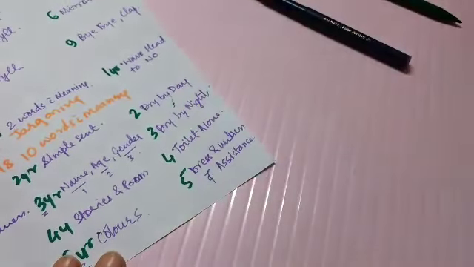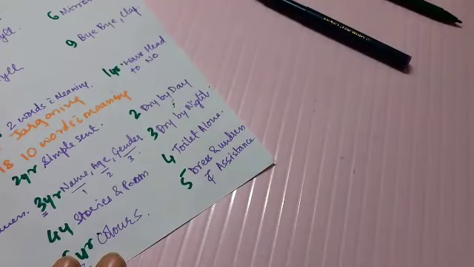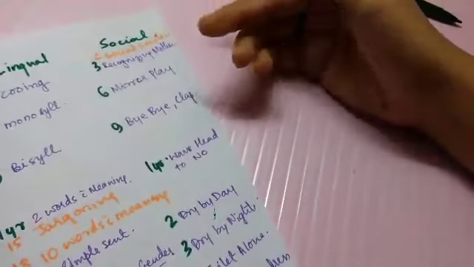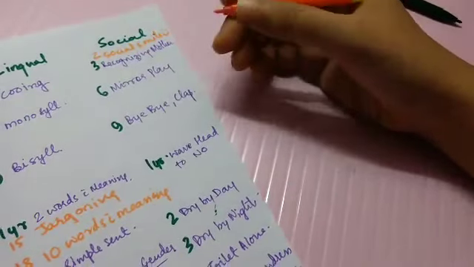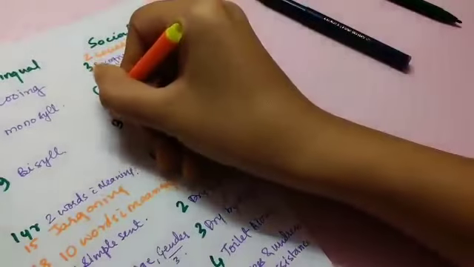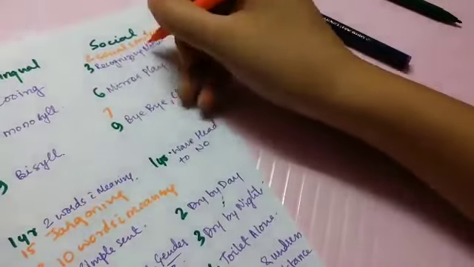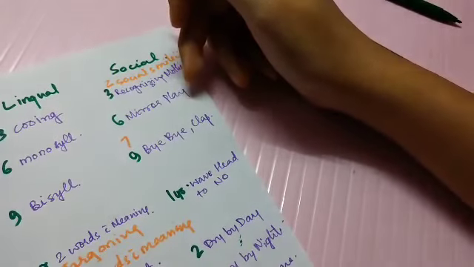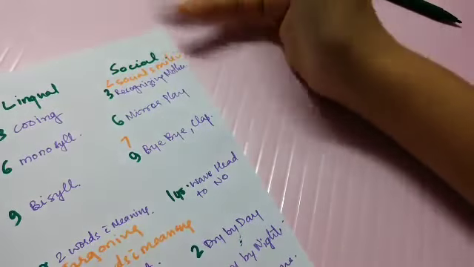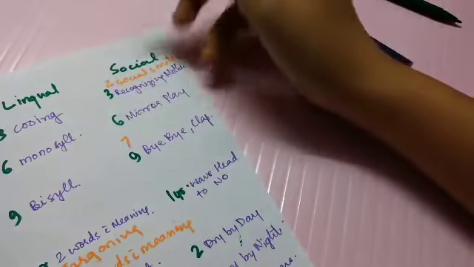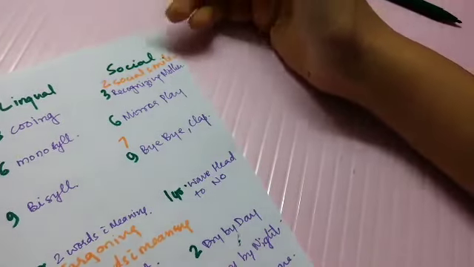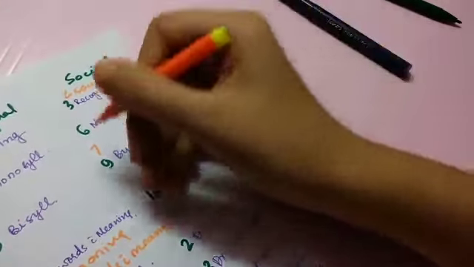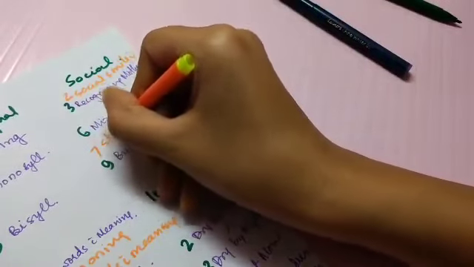So coming back to the add-ons in the social milestone list, there's one thing at 7 months. At 3 months they start recognizing mother. At 6 months they start playing with the mirror, identifying themselves. And then comes the strangers. They develop stranger anxiety at 7 months.